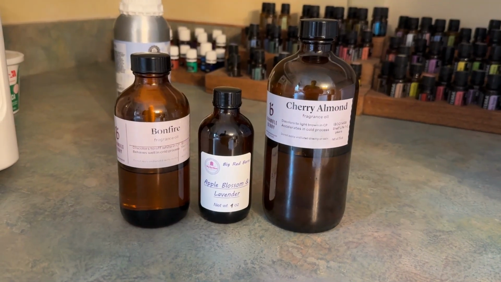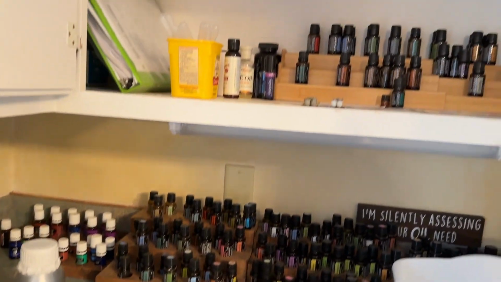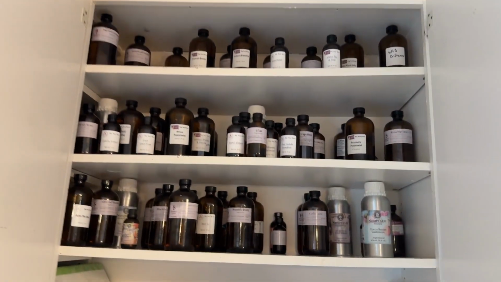Do be careful, because a couple little fragrance purchases can turn into a whole lot.